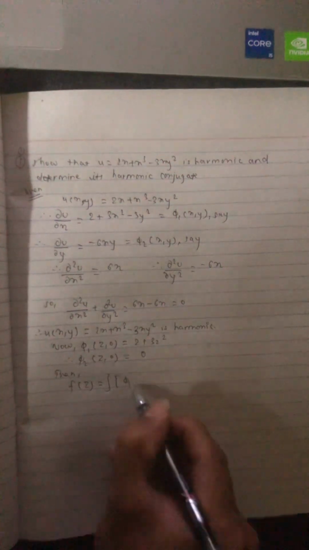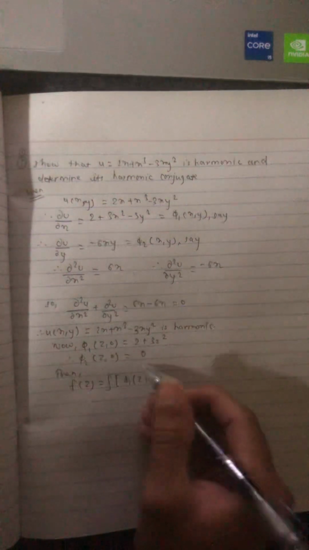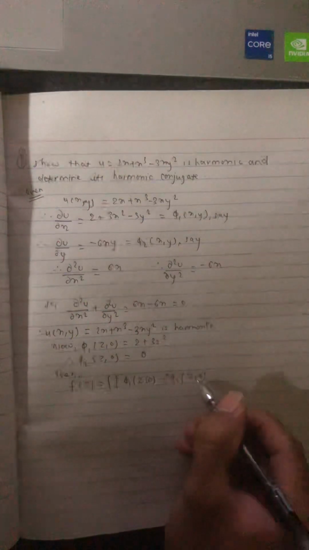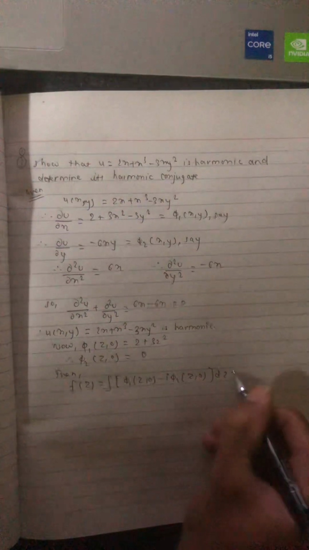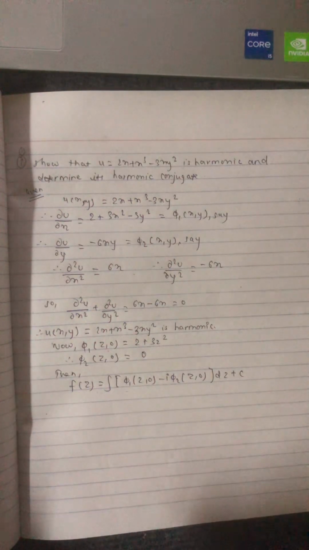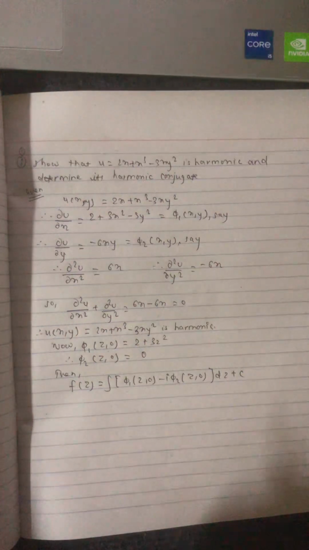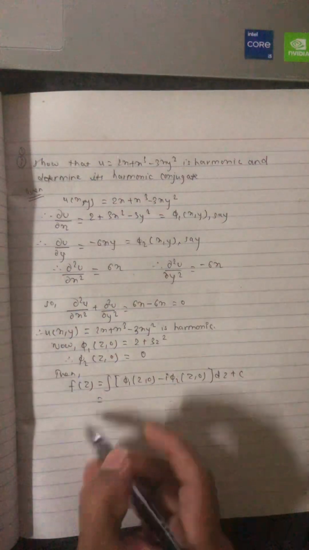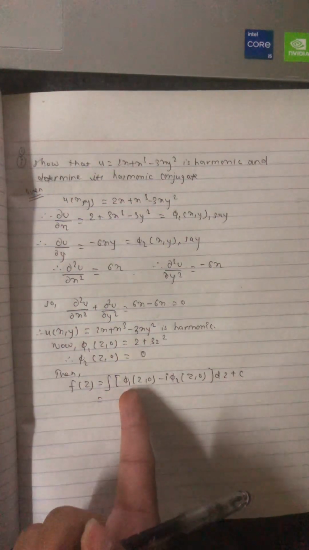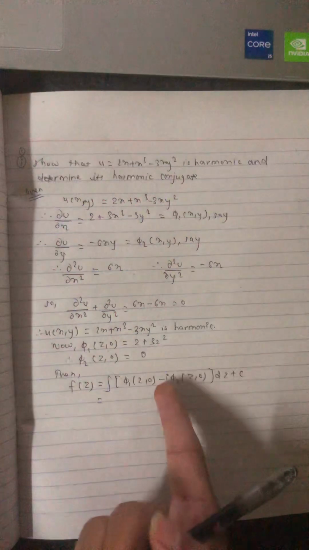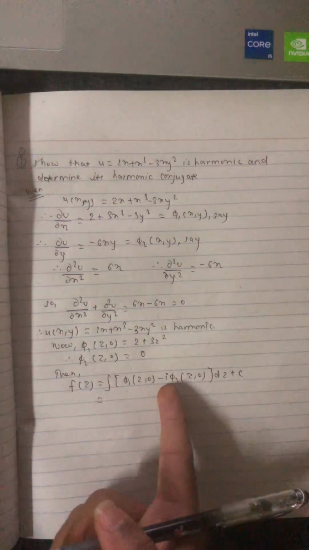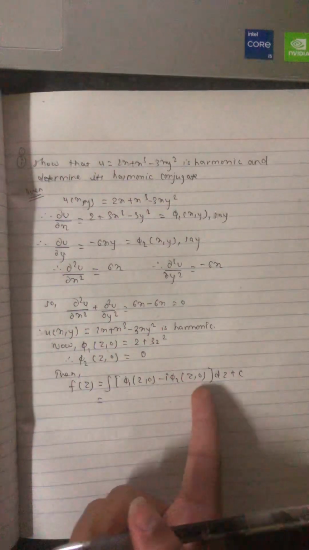This is the formula, okay? You have to remember this. It's simple. Now we have to find the function that is the harmonic conjugate. First we find the function, which is the integration of phi 1 of z comma 0, minus i, and you must write i, phi 2 of z comma 0.